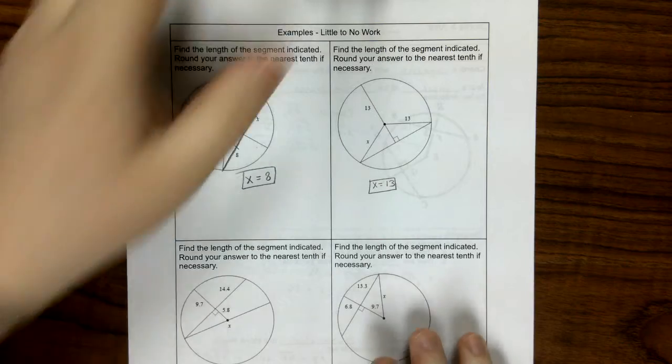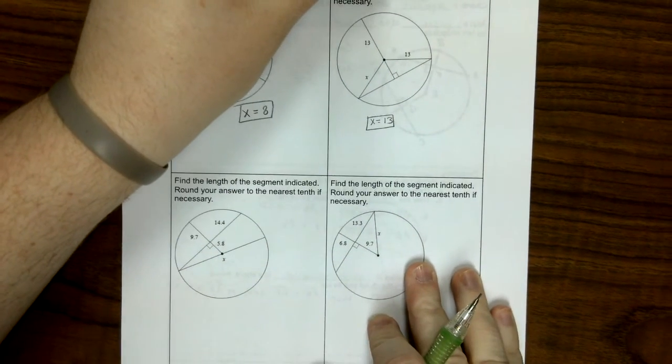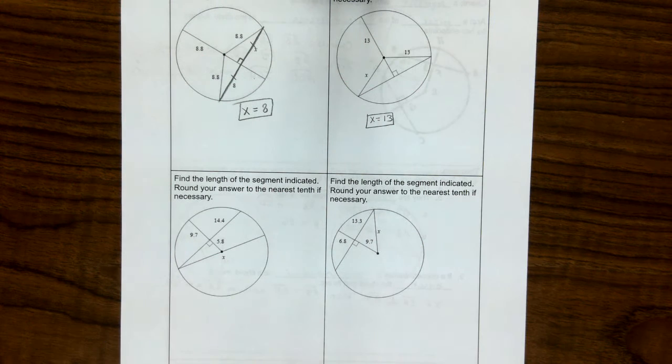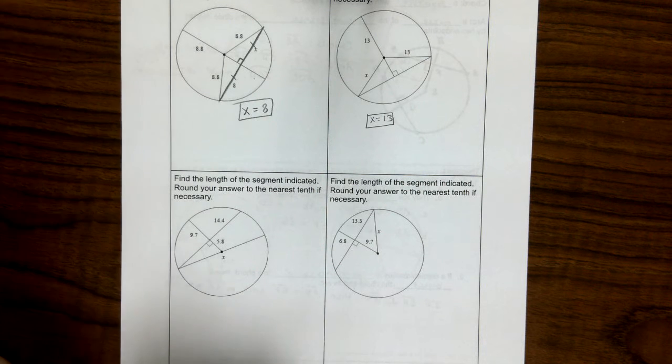All right. Now let's scoot down and look at these down here. So now in these two, there's one step we have to do. You could technically call it two, depending on how you think about your work and what process you do it in. So let's look at those.